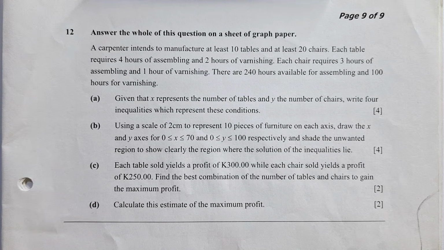This is Sichamba Jacob. All right, so this question is very simple. In case you're wondering how to answer this question, it's very simple. It's linear programming, and I've been talking about this. Linear programming will always come in an exam.